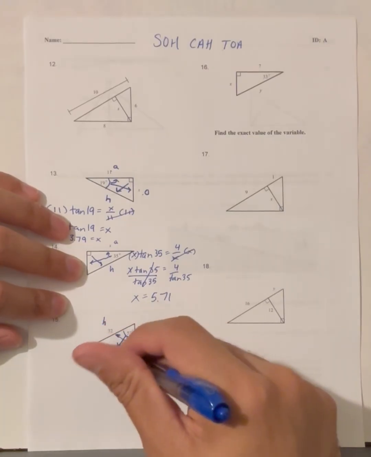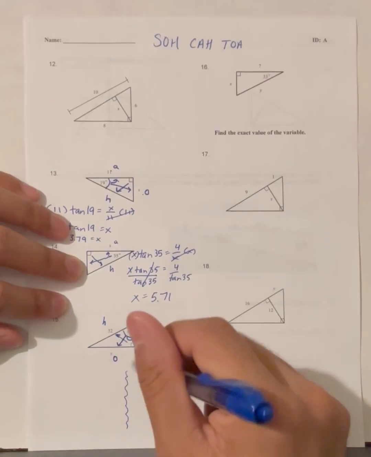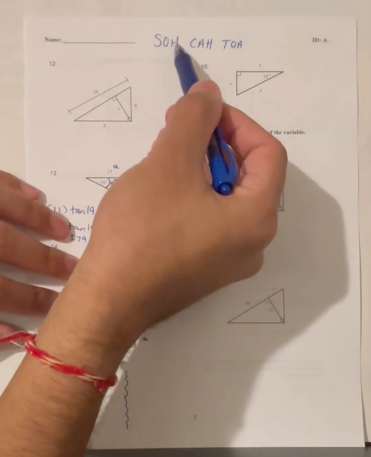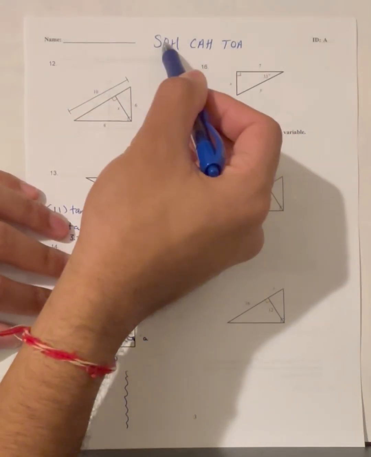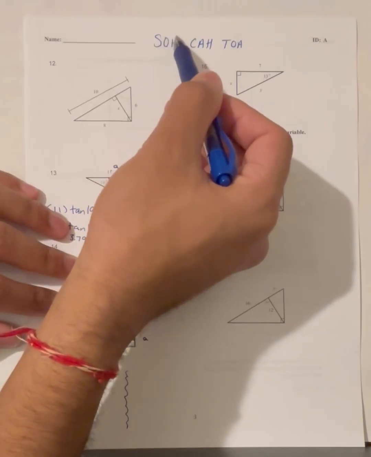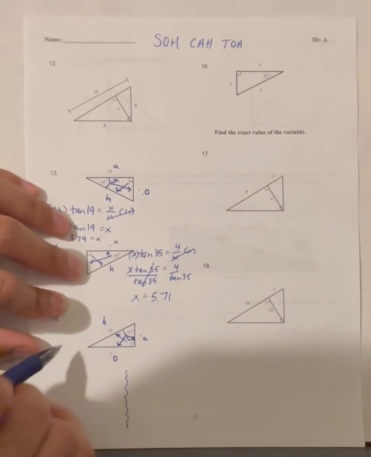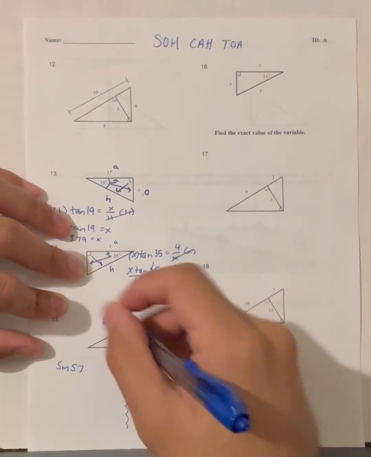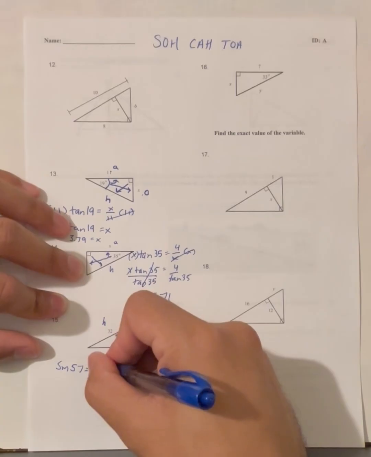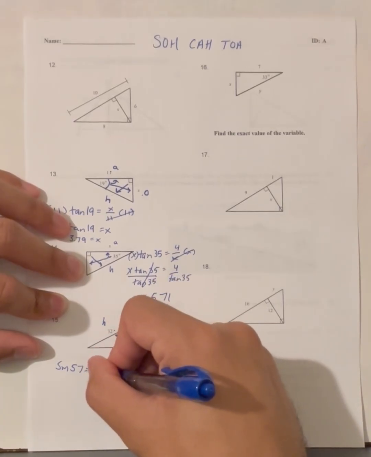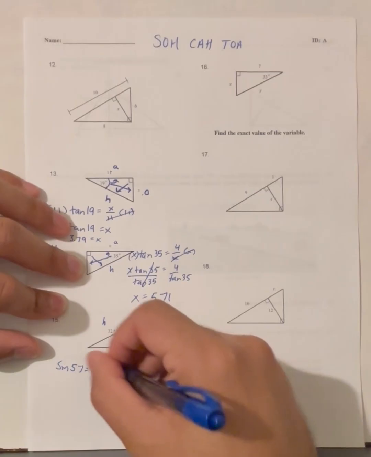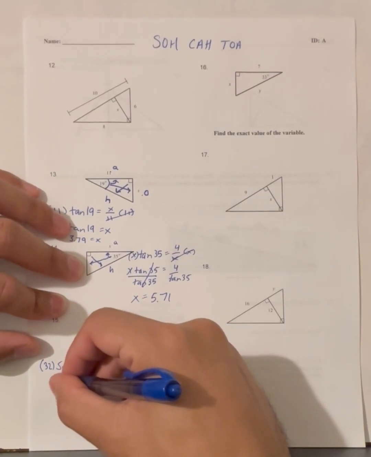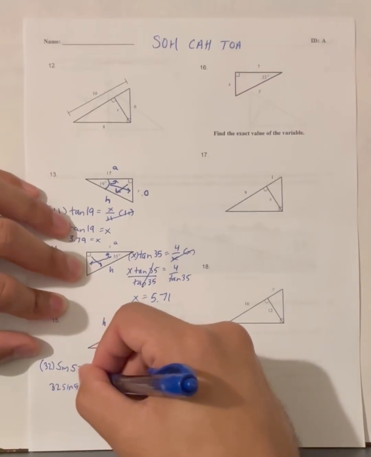Okay, so if we were to solve for y first, because we want to, what would we use? O and h. Okay, which of these uses O and h? This one does, right? So sine is equal to opposite over hypotenuse. So let's go ahead and do that. So sine of 57 equals opposite, which is y, over the hypotenuse, which is 32. Okay, to solve for y, we got to multiply 32 to the other side. Okay, and we'll get 32 sine of 57 equals y.